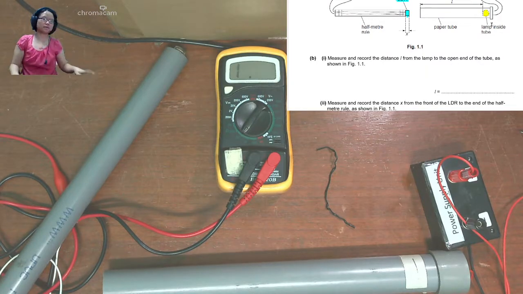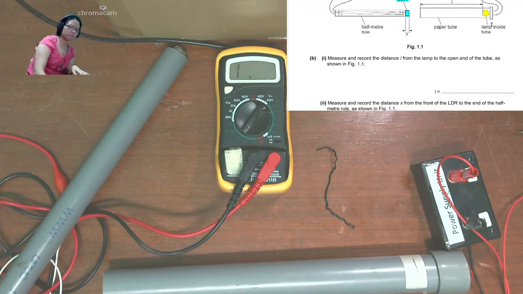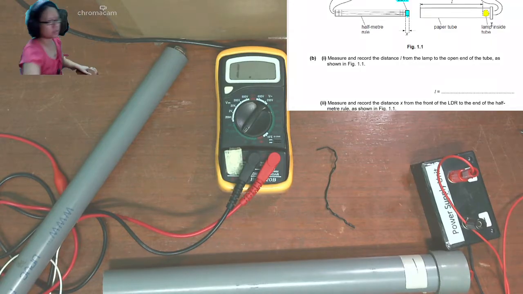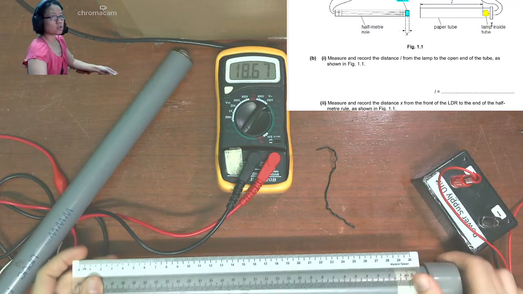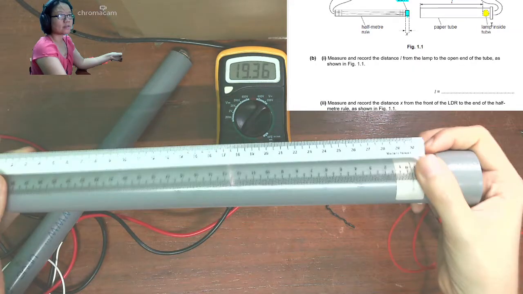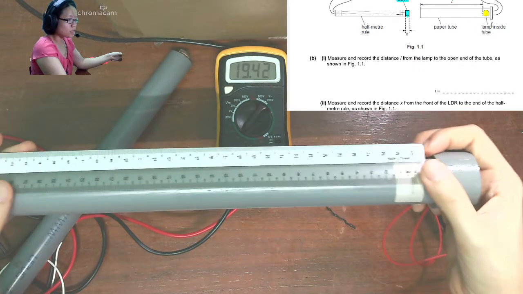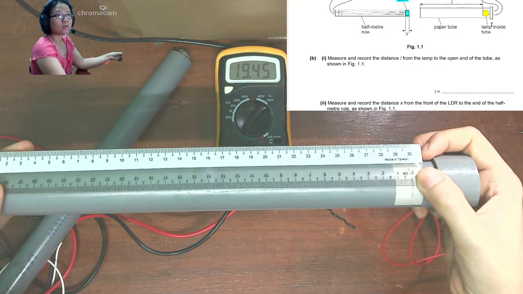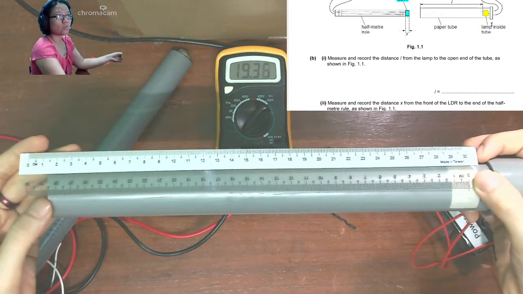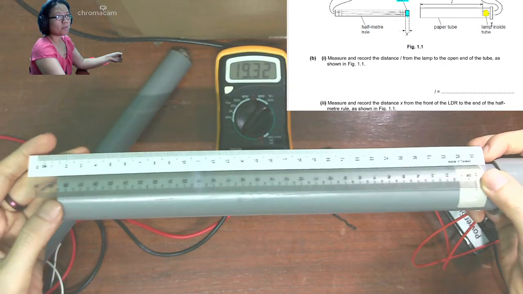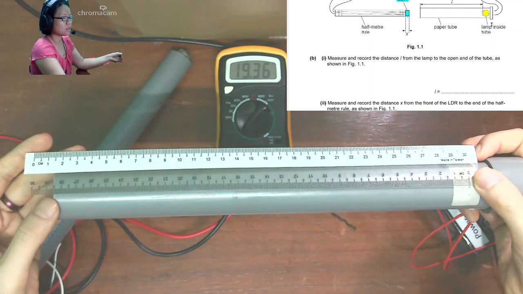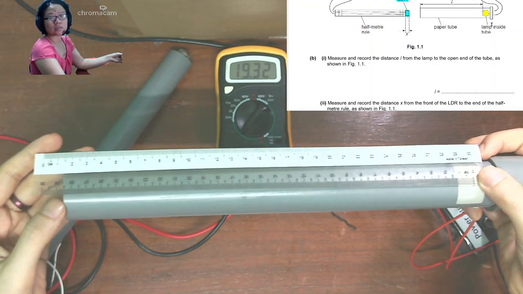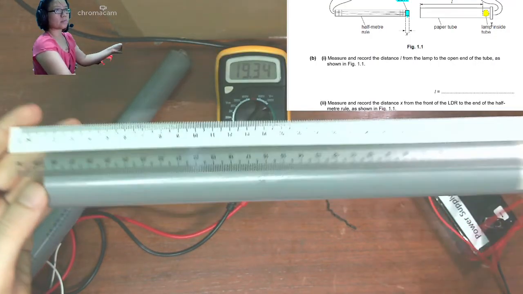I am back with a ruler. I think you'll be given a 30 cm rule or a half meter rule, but a 30 cm rule is good enough for this purpose. So I'm going to put this like this. I'll try to align this to 0. And now you can pause the video and take the reading.